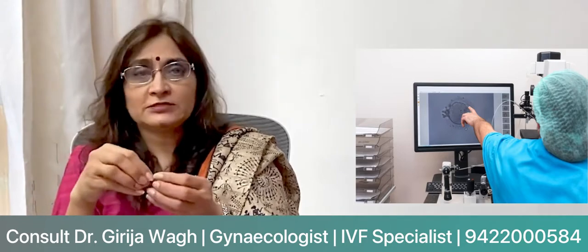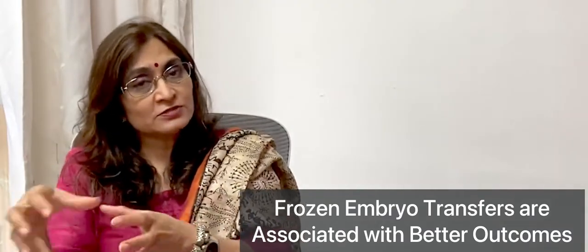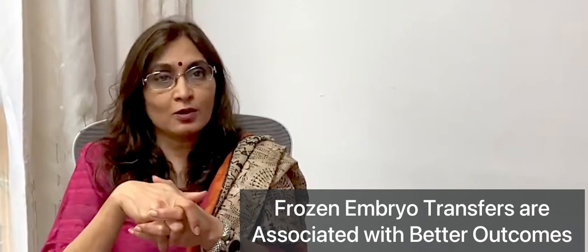So usually these cells are counted, and then we decide whether it is a cycle day 3 or a cycle day 5 embryo. And then depending on their quality and the rate of multiplication, the doctors decide whether these fertilized eggs are going to be frozen or not. So what we normally do in the current practice is we freeze these eggs either on the 3rd day or the 5th day, because it has been found through research that frozen embryo transfers are associated with better outcomes.